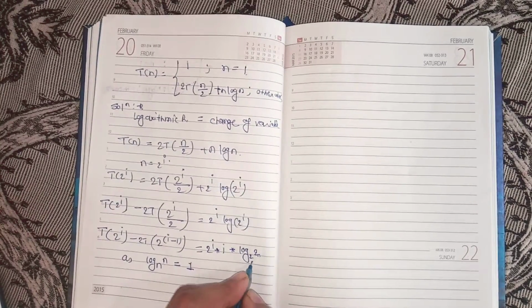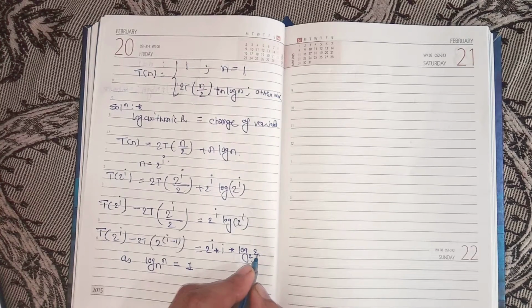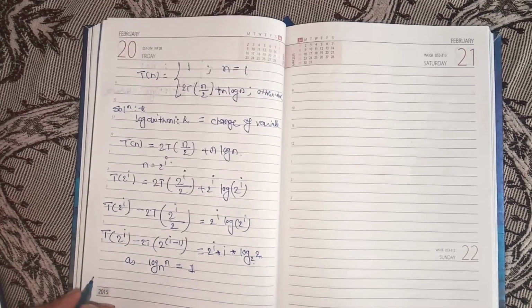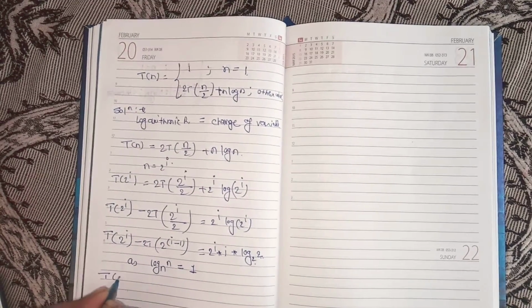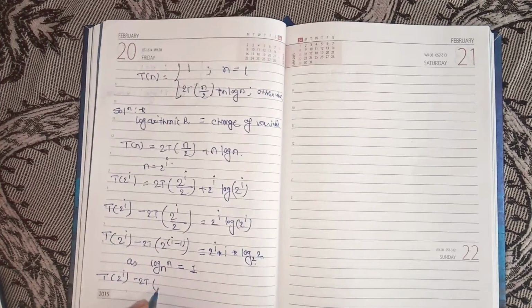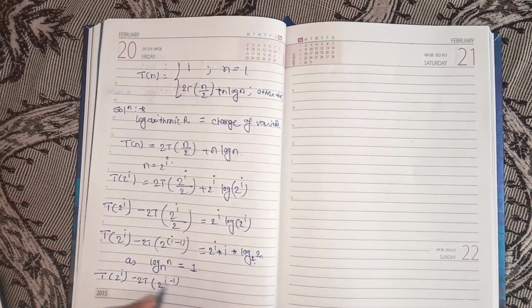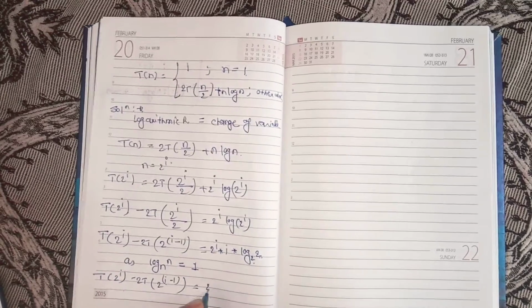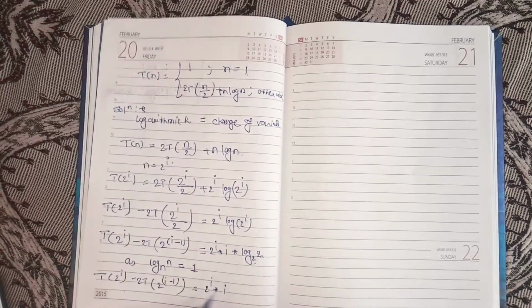That means log base 2 of 2, where n equals n, so the whole term becomes 1. That means t of 2 to the power i minus 2t of 2 to the power i minus 1 is equal to 2 to the power i into i.